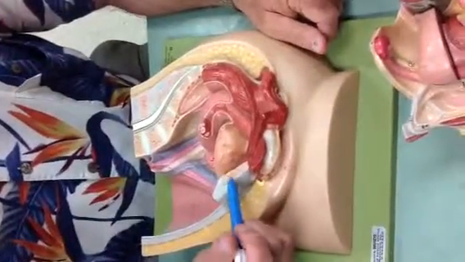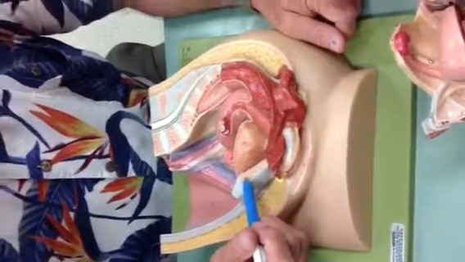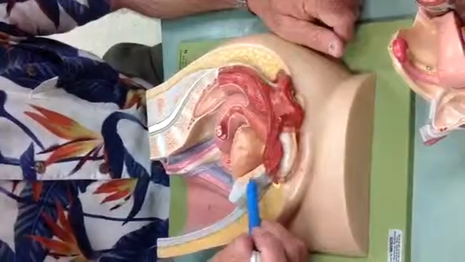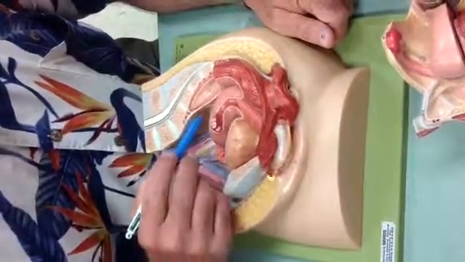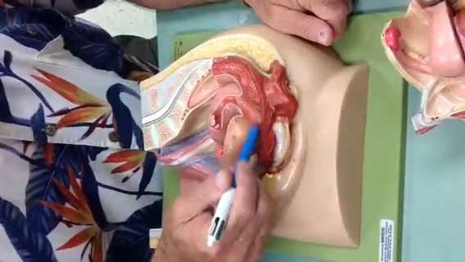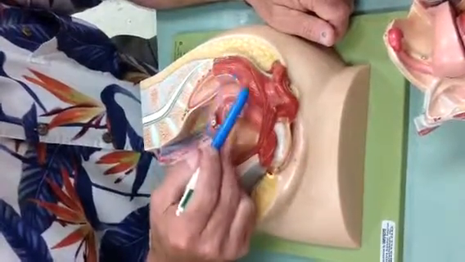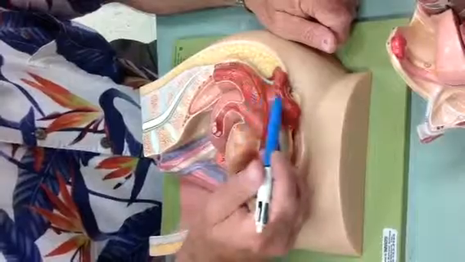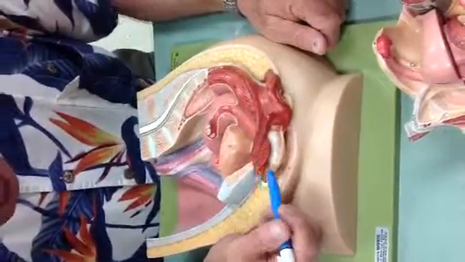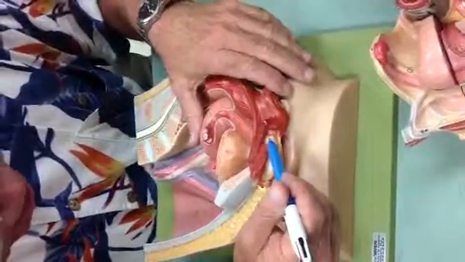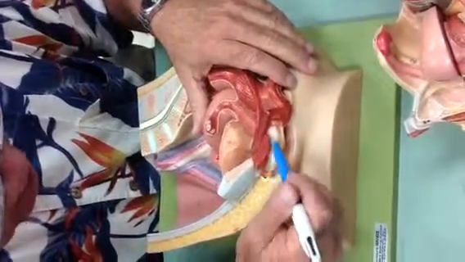All right, let's go through this. This is the symphysis pubis, the pubic bone. Urinary bladder, uterus, vagina, and this is the rectum. This is the external anal sphincter. There are two glands here. This is the greater vestibular gland.